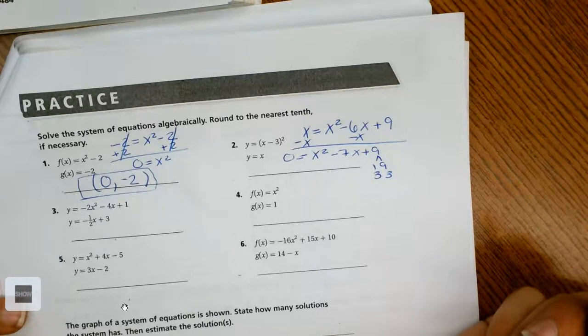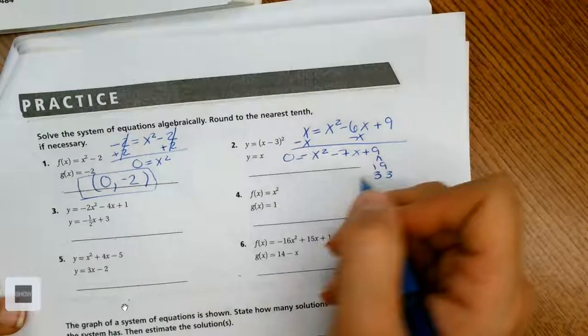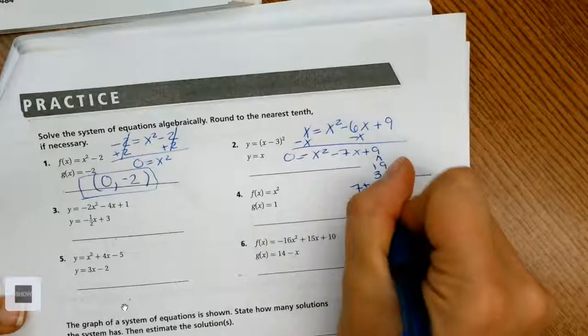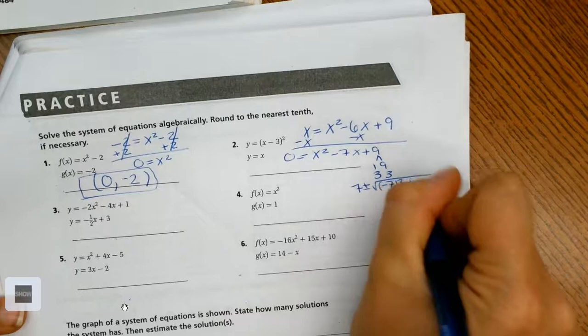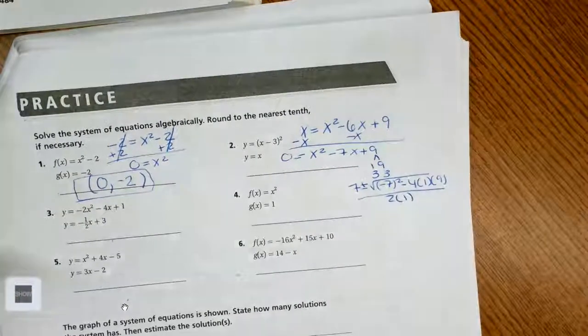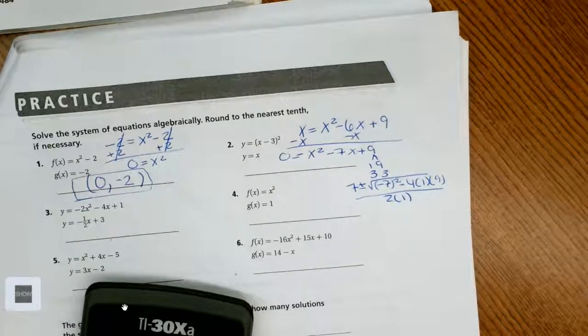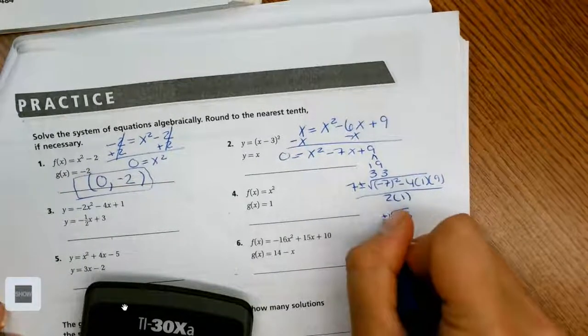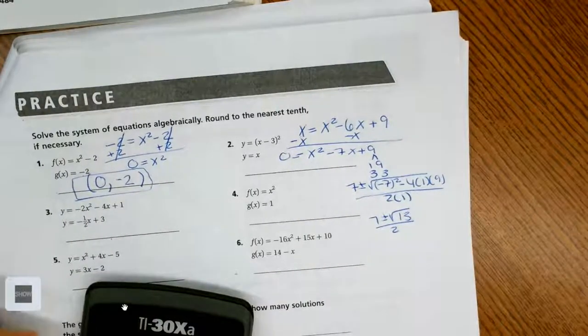Quadratic formula. x equals negative b plus or minus the square root of b squared minus 4ac all over 2a. All right, so I have 49 minus 4 times 9, so I get 13. So I have the square root of 13 plus or minus 7 all over 2. All right, round to the nearest tenth.